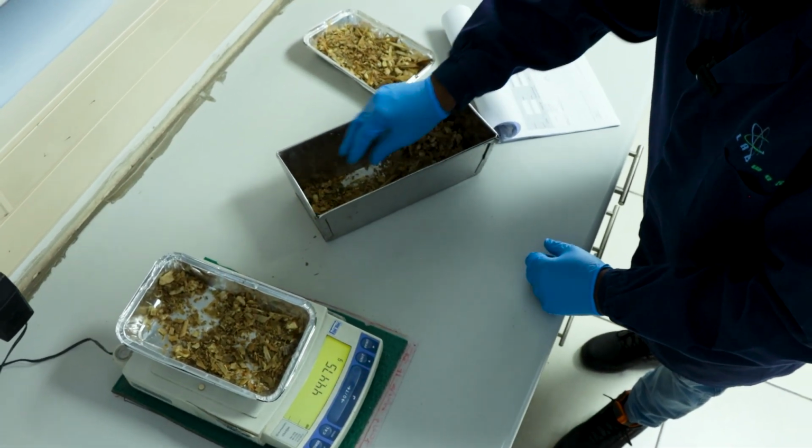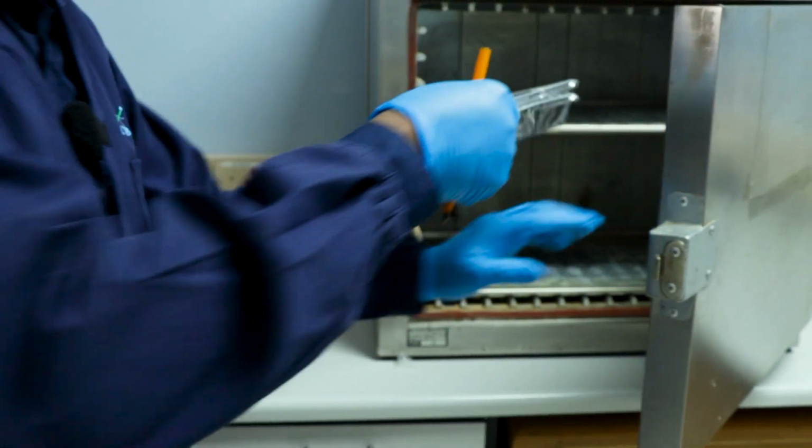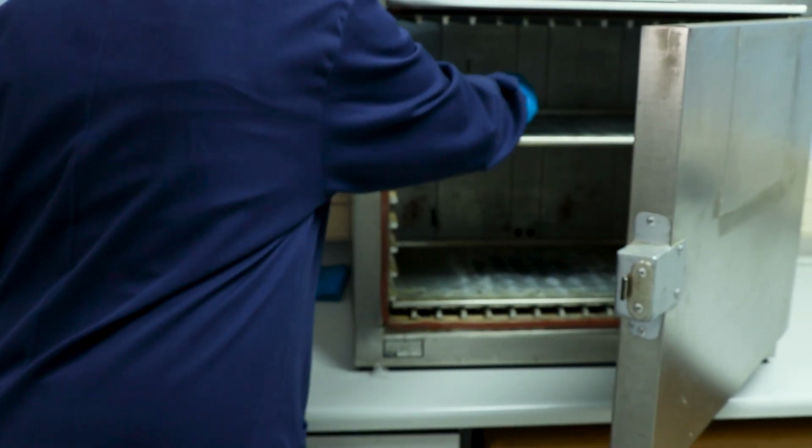Our moistures normally take 3 hours at a high temperature, and then our shorter moisture, which is 72 hours in a 50 degrees oven, is for a wet sample.